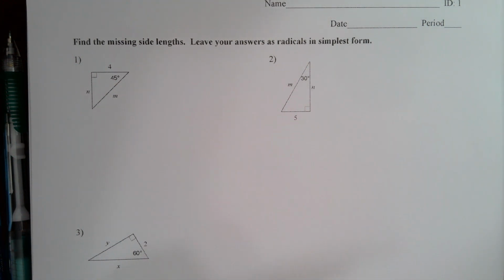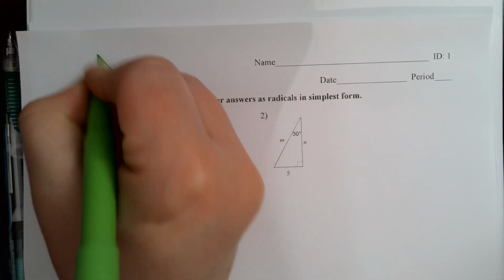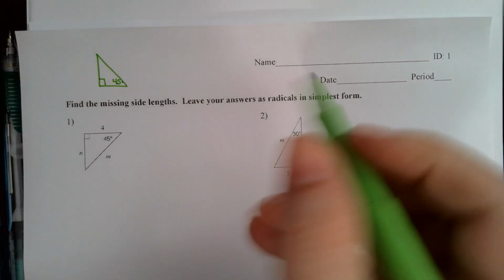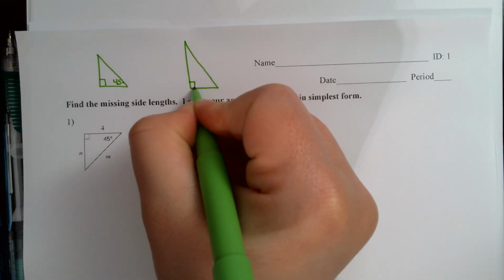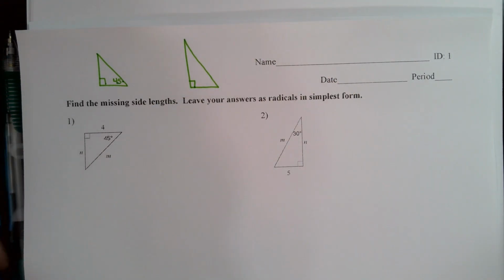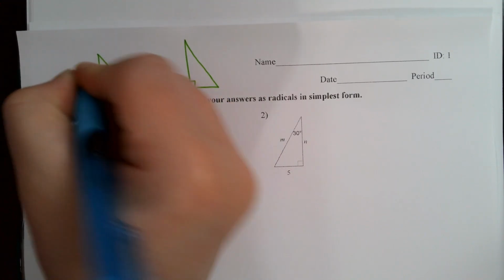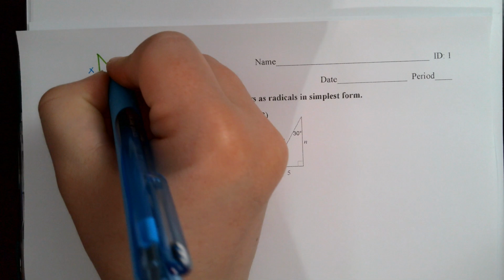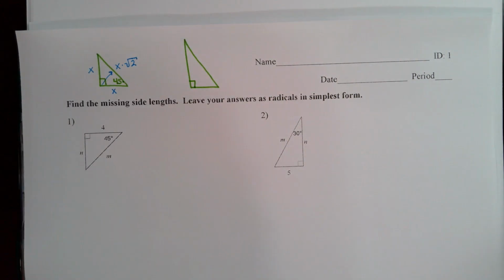So what I recommend is somewhere off to the side, I'm going to do it above, draw out your patterns for your 45-45-90 triangle and your patterns for your 30-60-90 triangle. Okay, so for your 45-45 triangle, we have x for the side, x for the side, we call these legs. And then for the hypotenuse, we got x times the square root of 2. And this is a pattern you need to have memorized.